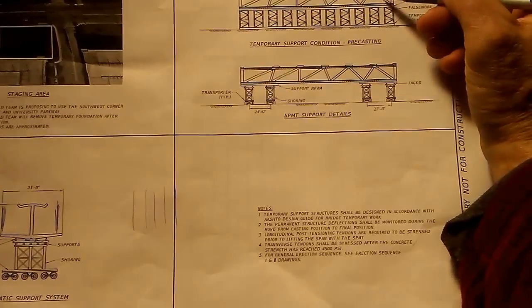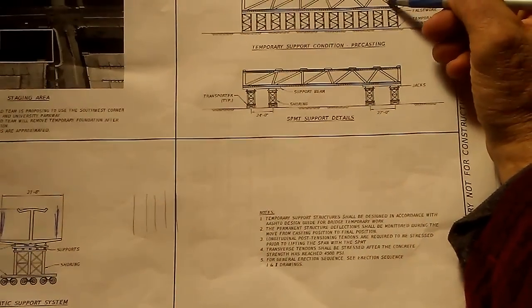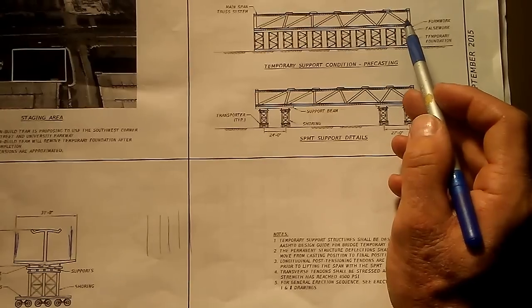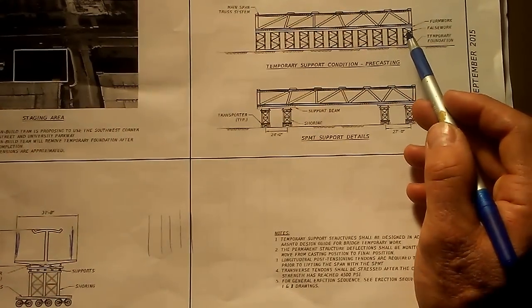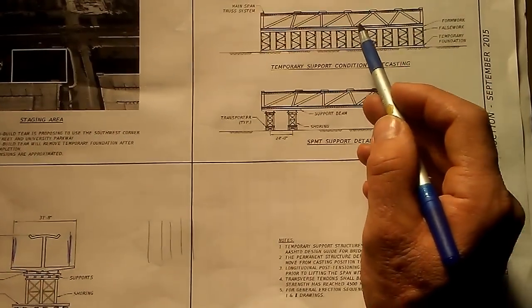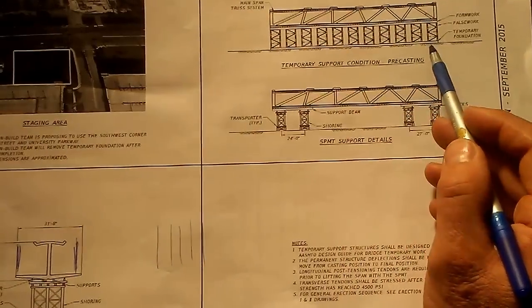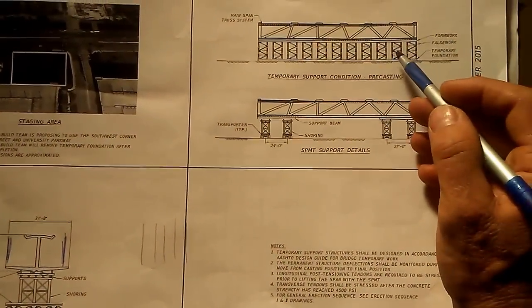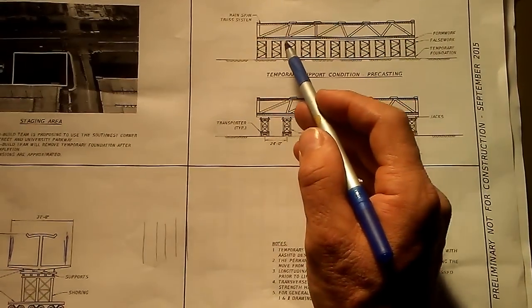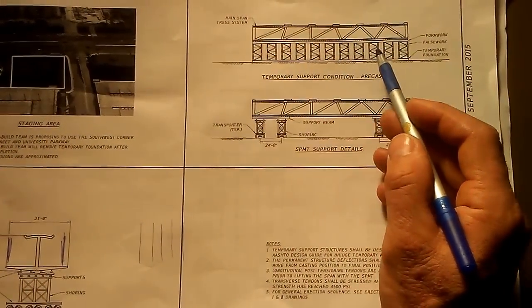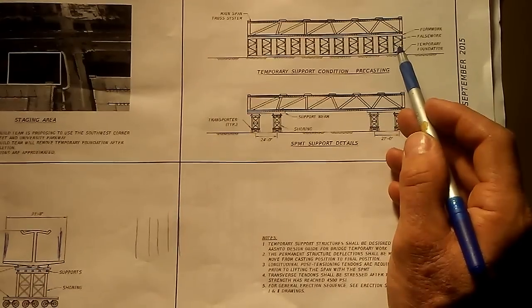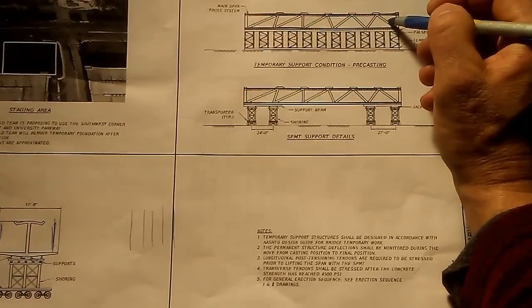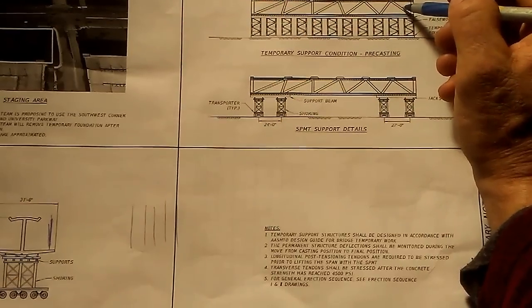If we look at this member here, the one that failed, member number 11, when they post-tensioned the member, they had the member sitting on these false work towers. So at that point the bridge weight is being supported by the false work towers, and this member is very slightly in compression.